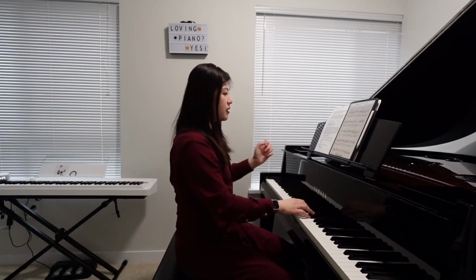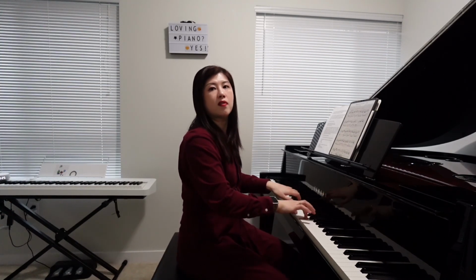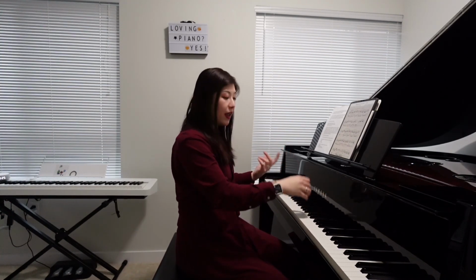Let's keep going back to the Cloverdale Sonatina. The right hand. It's very clear, right? The sound is very clear. It's still played as legato, but it's not touch, touch, touch.